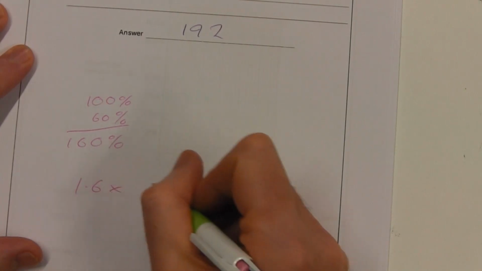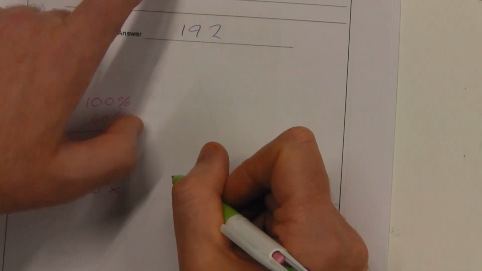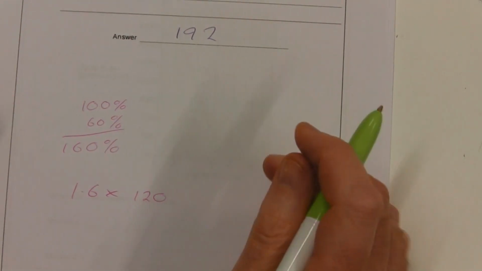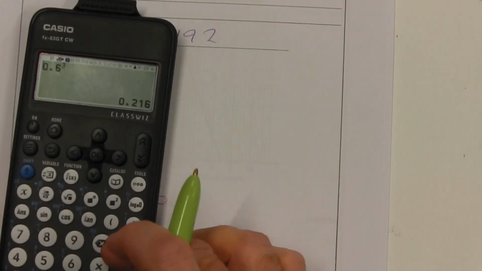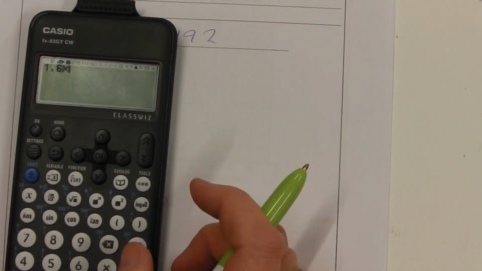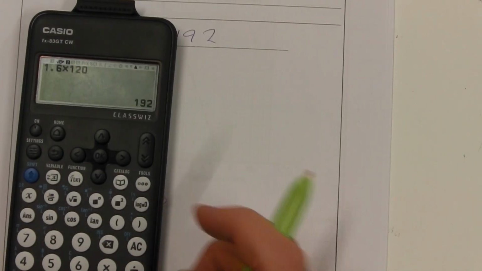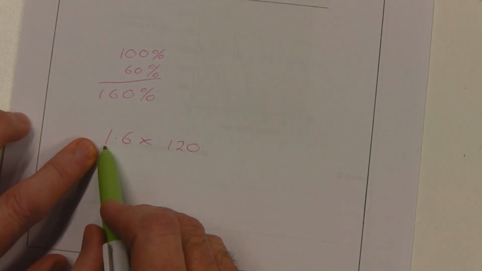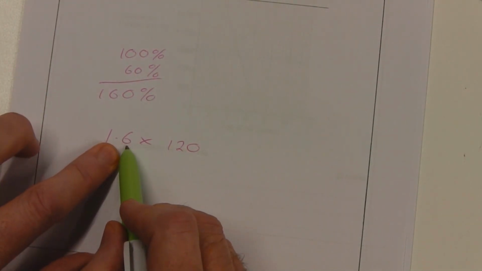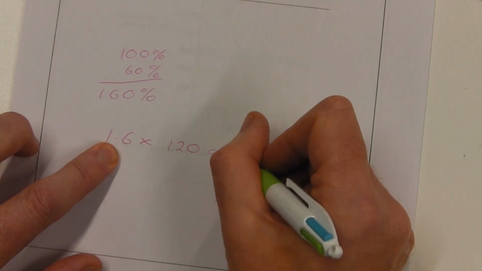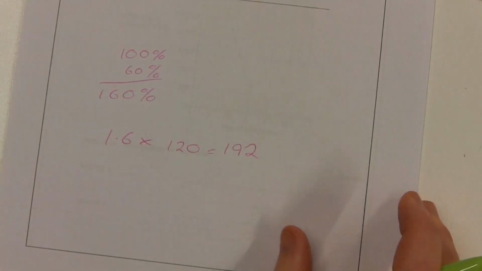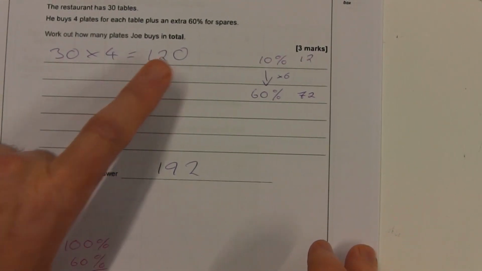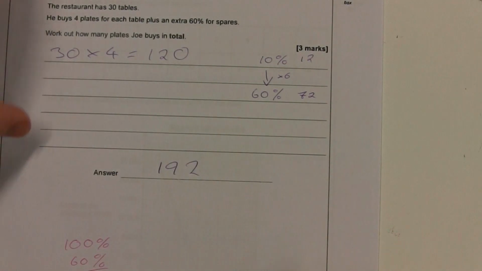So if we times that by the 120, we do that on our calculator. 1.6 times 120, and we get our 192. So using a multiplier, remember the 1 is the original amount plus the 0.6, which is the 60%, and that will give us 192 as well. So a couple of different methods, but I'd imagine most people have gone for working out the 60% and adding it on.